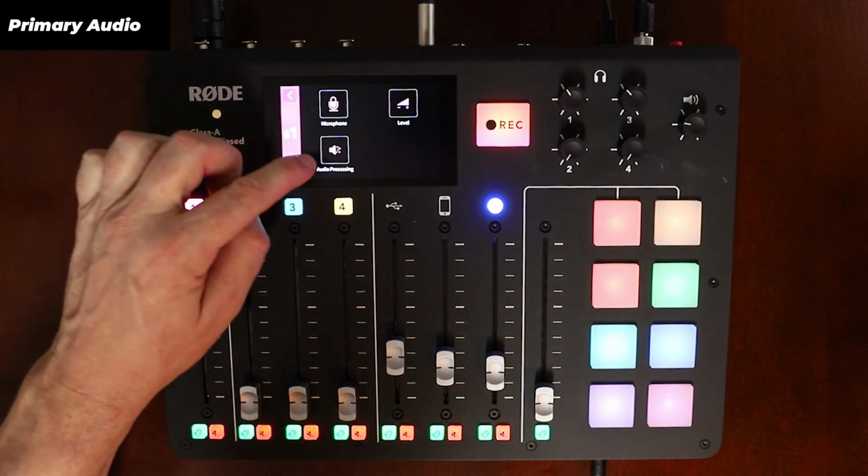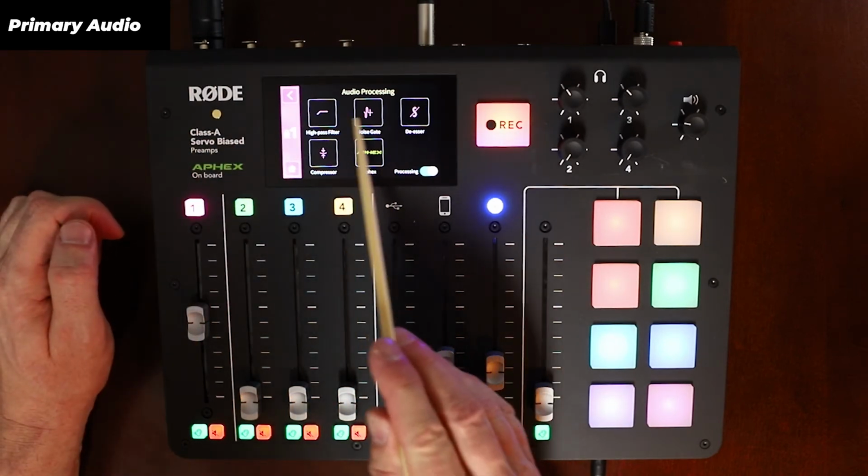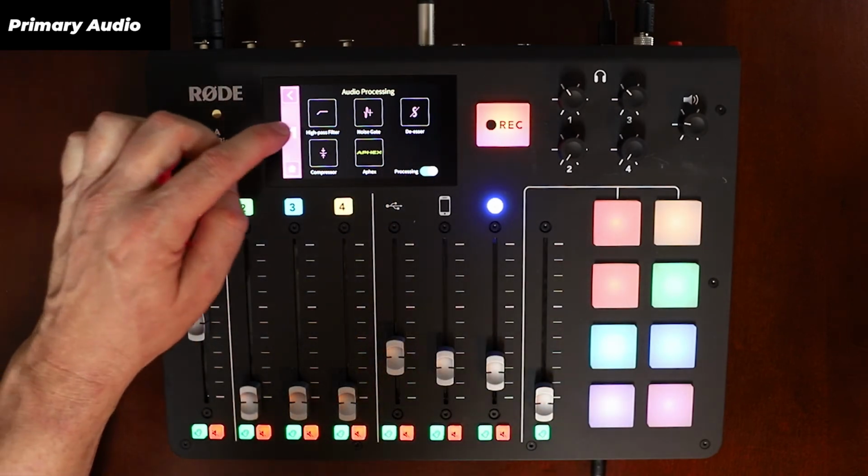You also have voice settings and audio processing settings. You can adjust those as well. But for this video, I'm not going to dive into those settings.